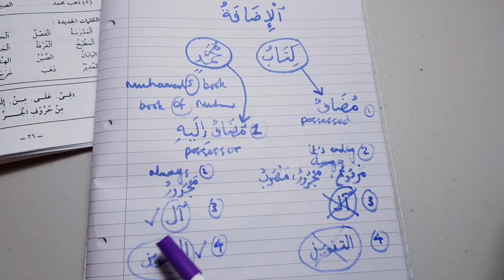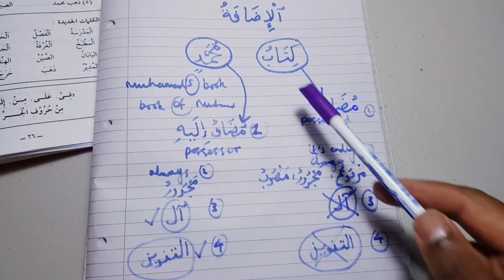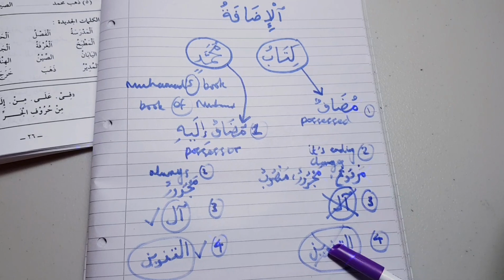So remember, these two, they don't coexist. Whereas with the mudaf, it doesn't have both. There's no al and there's no tanween. So this is how we create the idafa.